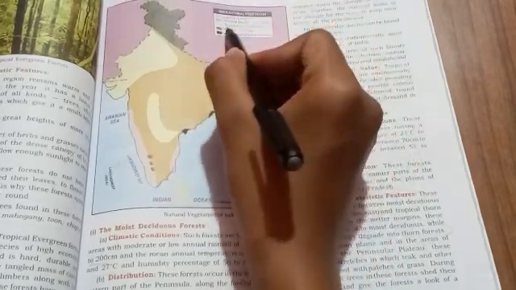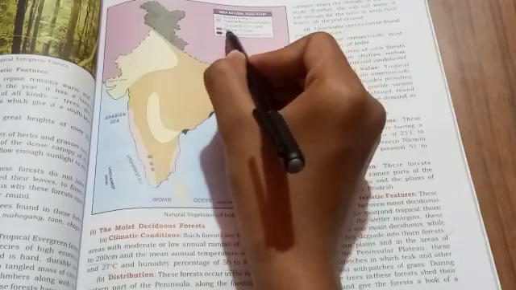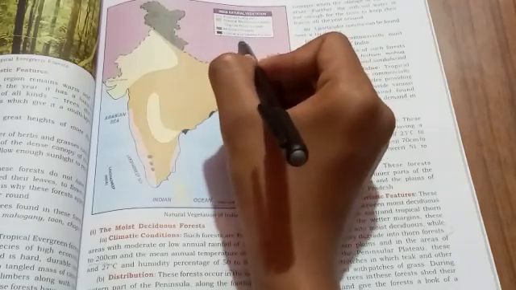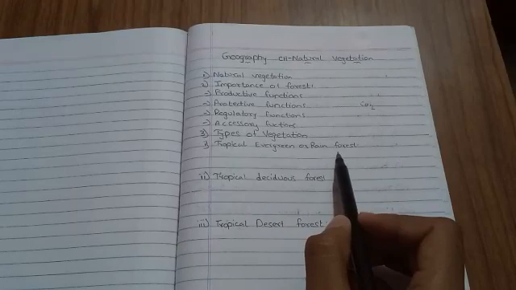So today we will discuss tropical evergreen forest and tropical deciduous forest. Tropical thorn forest, mountain forest, and lateral or swamp forest we will discuss in our next video. First we will learn about tropical evergreen or rainforest.